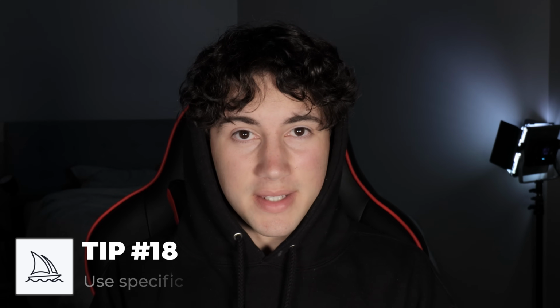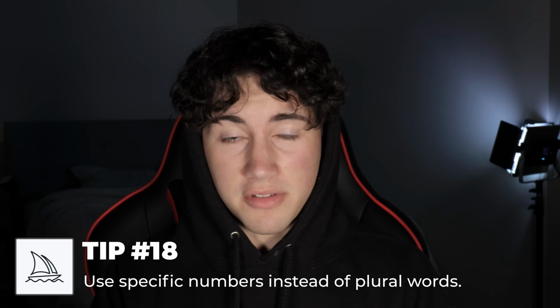Midjourney tip number 18 is to use specific numbers instead of plural words. Now this kind of ties into the last tip, but if you wanted an image of some cats, instead of saying generate me a hyper-realistic image of cats, what you need to do is specify how many cats you want in the image. Words that are plural leave a lot to chance, so if you tell Midjourney exactly what you want, your desired outcome is going to be much more likely.